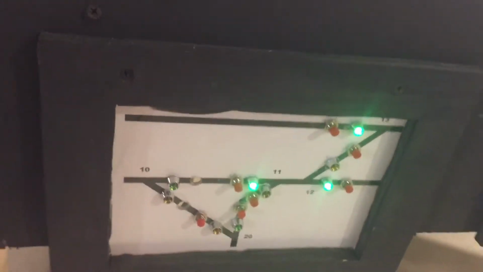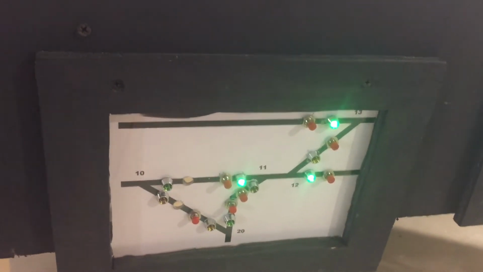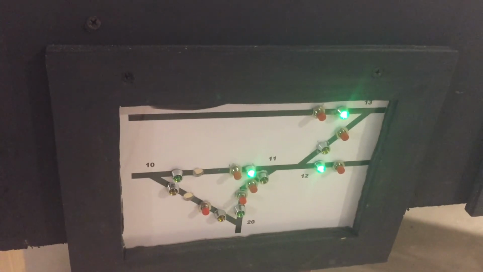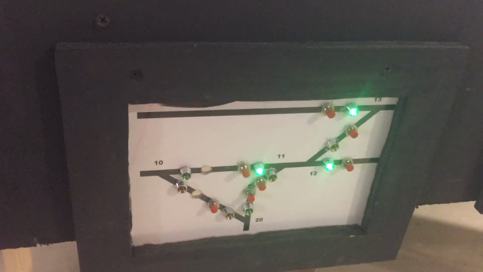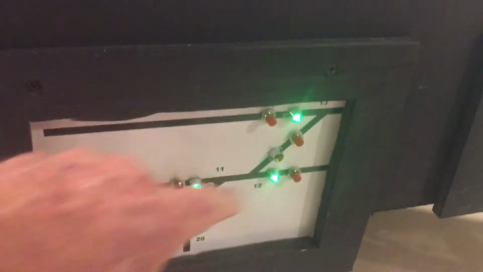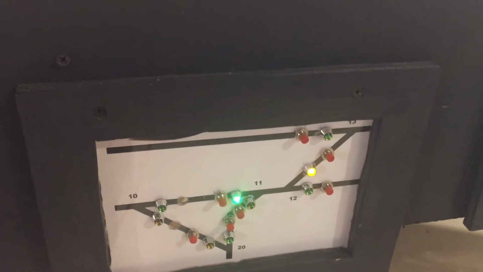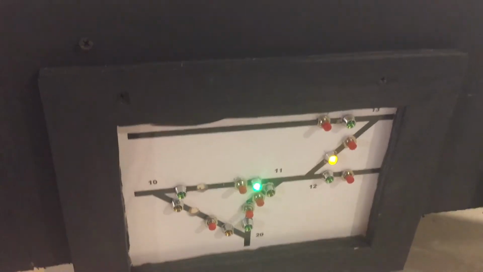And with the use of the push buttons, that allows us to control all of the turnouts with a single push button in each direction, and then using the contacts on the Smail, you can indicate the lights as to which direction the turnout is set, whether it's set thrown or set closed for the main line.